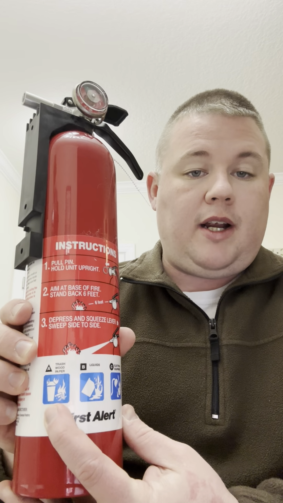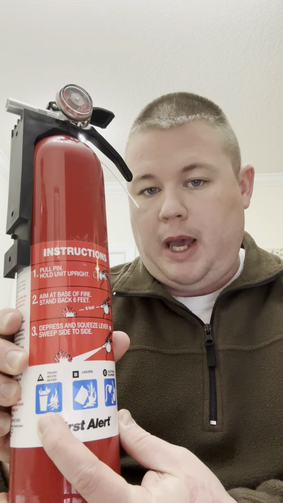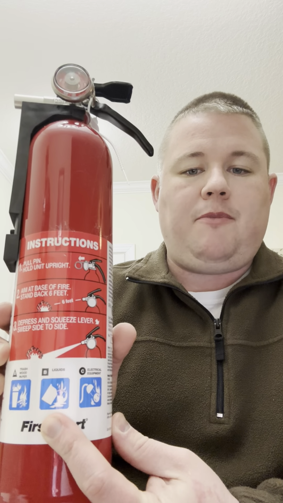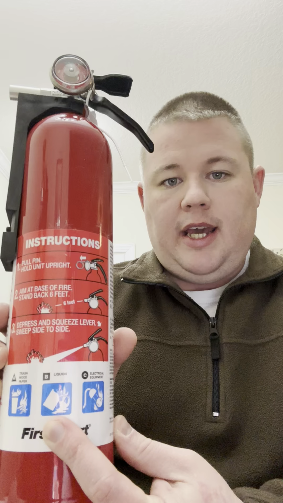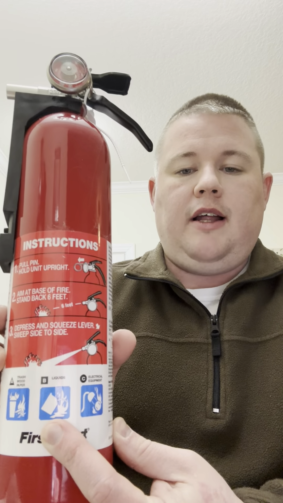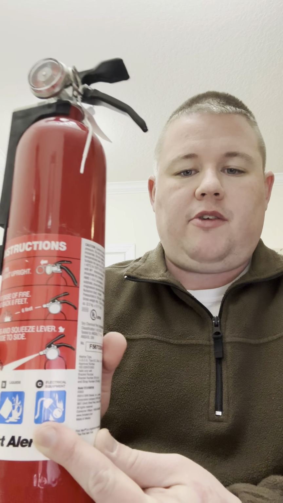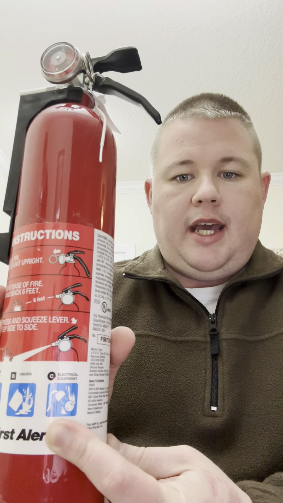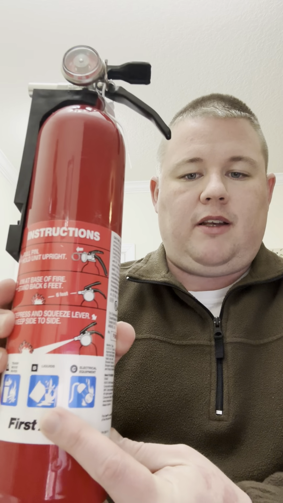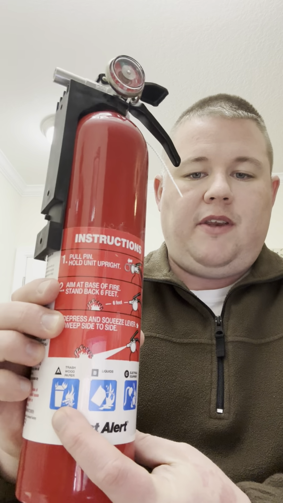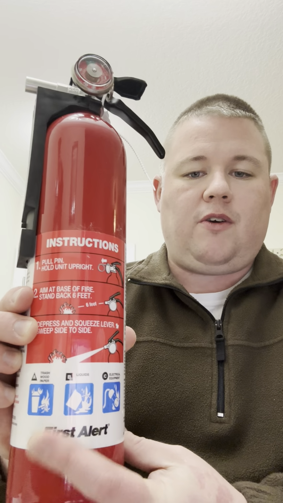Class A is ordinary combustibles, so things like wood, paper, things of that nature. Then right here you go to Class B, which is flammable liquids. And so if you were to have a kitchen fire, a grease fire, things of that nature, this would definitely work for that. But also Class C here, which is an electrical fire. And so you can see here the plug and the outlet. You can see there the gasoline can that is poured out. And then you can see the trash can and then the regular fire right there on the side.